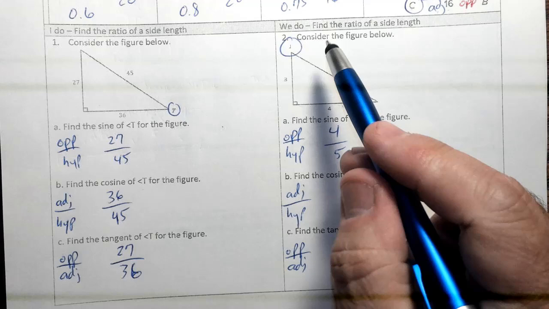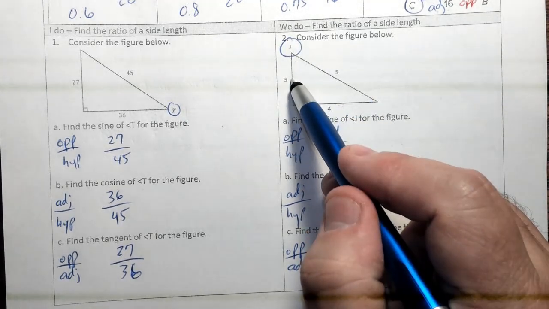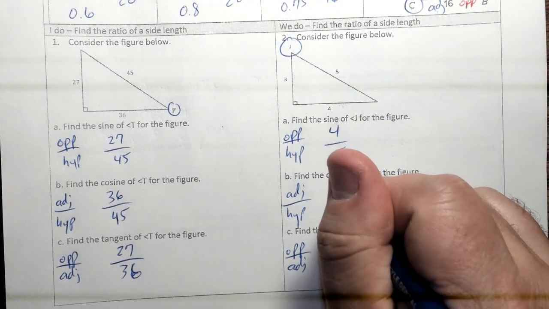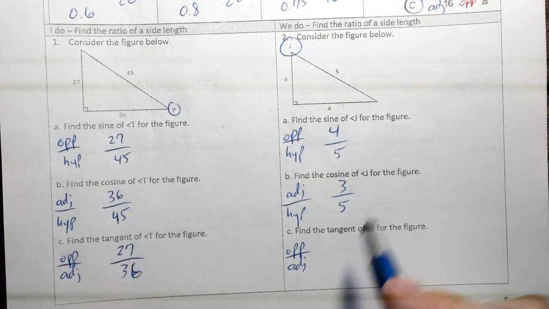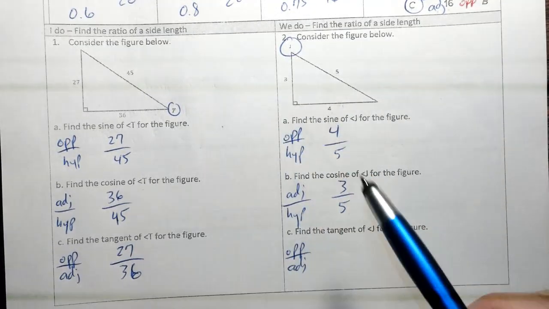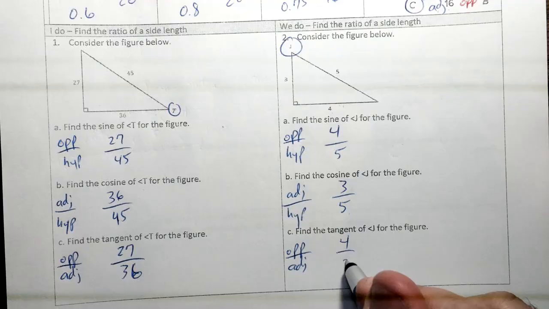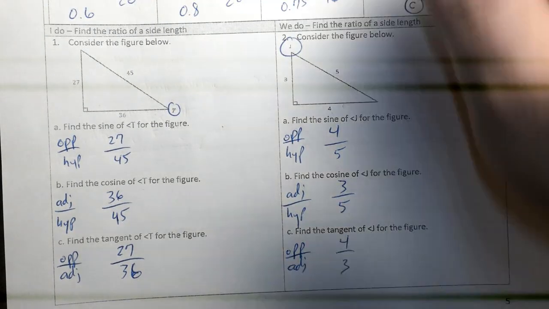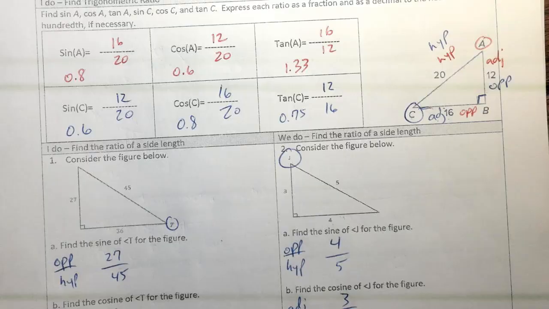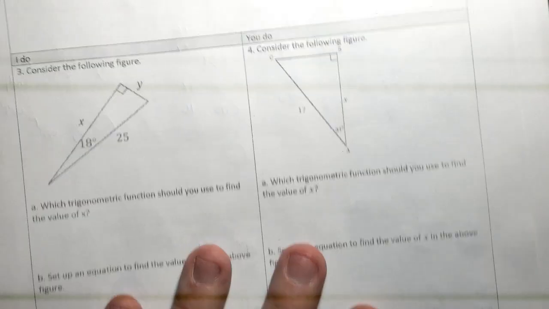Go a little faster here. Adjacent, the side that touches it, is 3 over here. Hypotenuse is still 5. And then opposite over adjacent, 4 over 3. All right. Let's see, we've got page 6 and 7, and that is it.